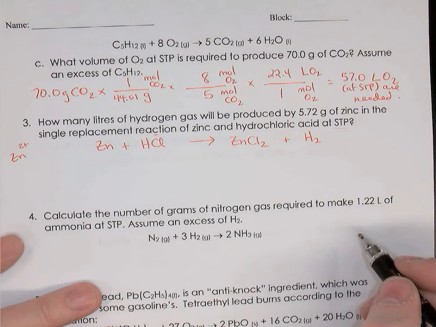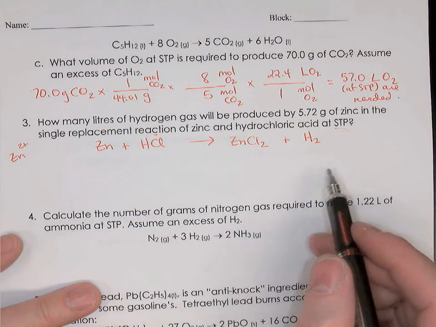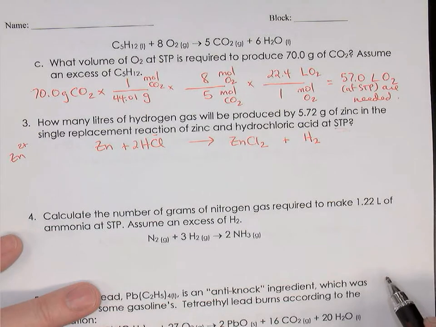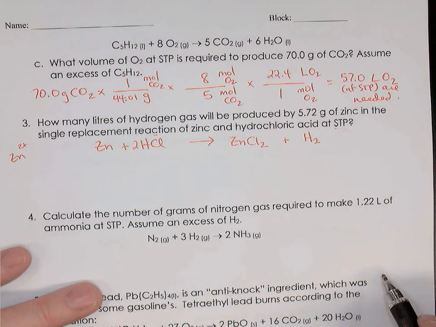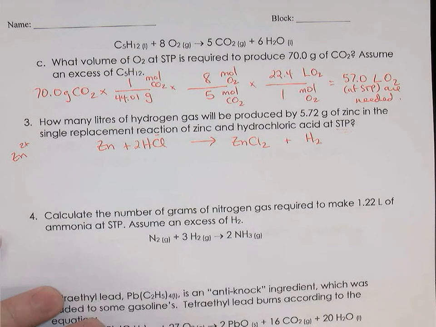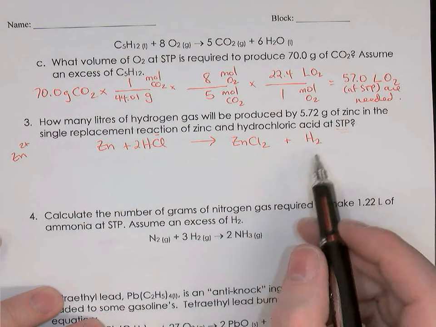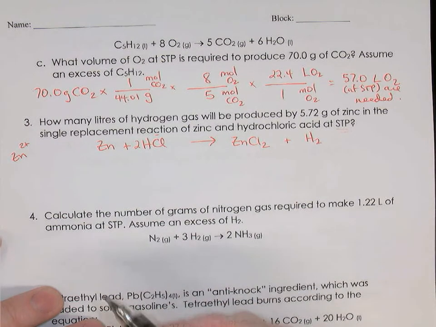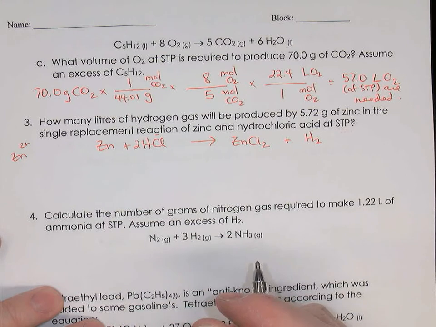It's diatomic. So now to balance this equation, we can see we just need to put a 2 in front of the HCl, and we're balanced. So now we can go ahead and answer the question, how many liters of hydrogen will be produced when 5.72 grams of zinc react with excess hydrochloric acid.